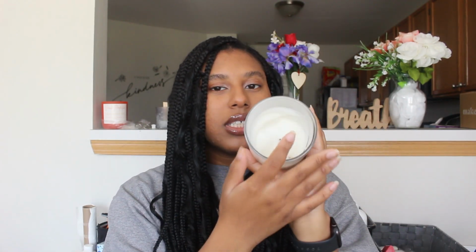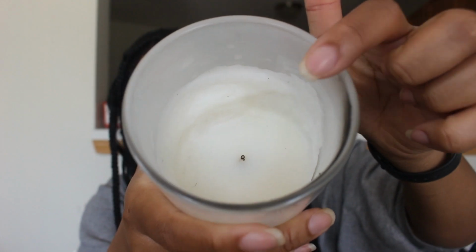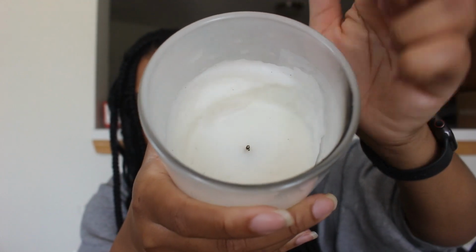Second issue, my candle's tunneling. What do I do? First off, let's describe what tunneling is for the people who might not know. Basically what tunneling is when the candle, like the wax, doesn't reach its full melt pool. I got this candle from Target and you can see that it's tunneling. You see how the wax is on the edges and it hasn't burned.